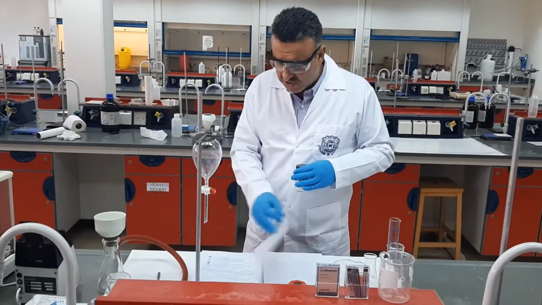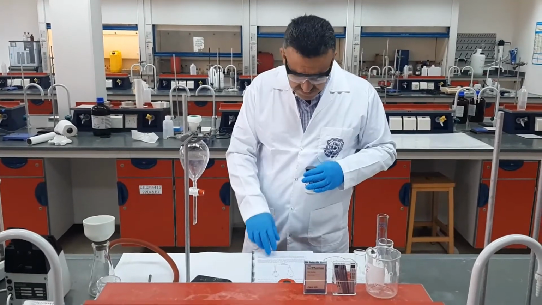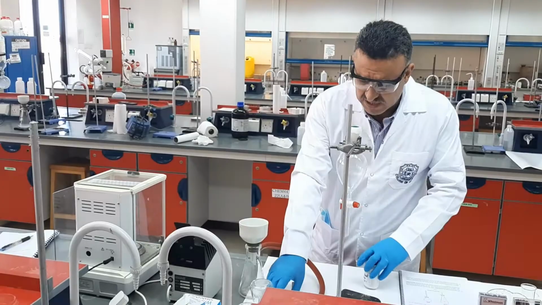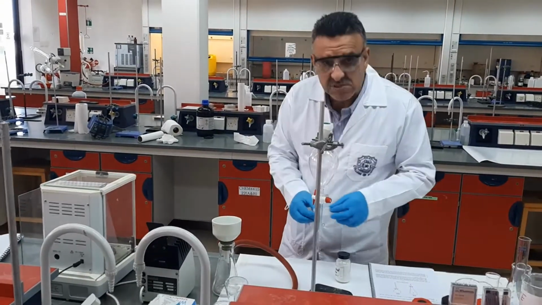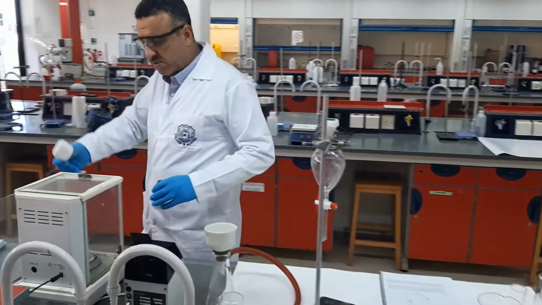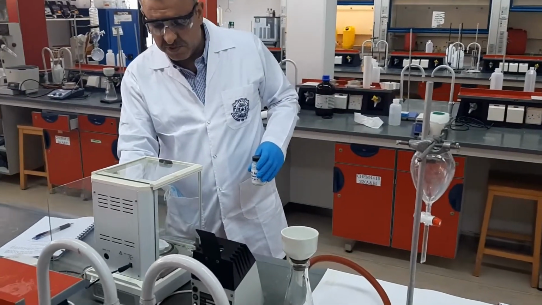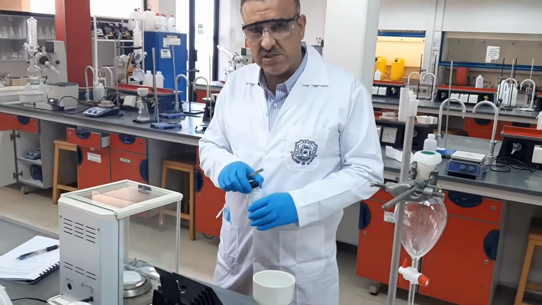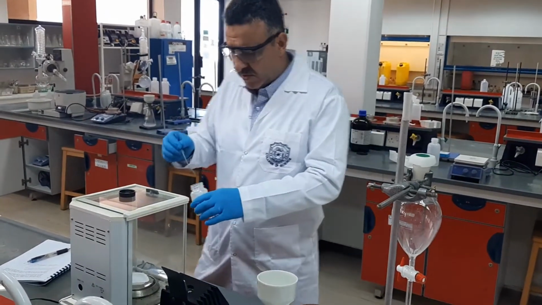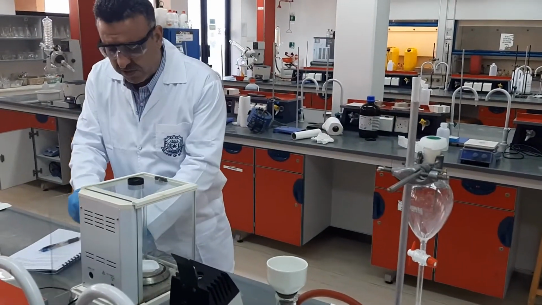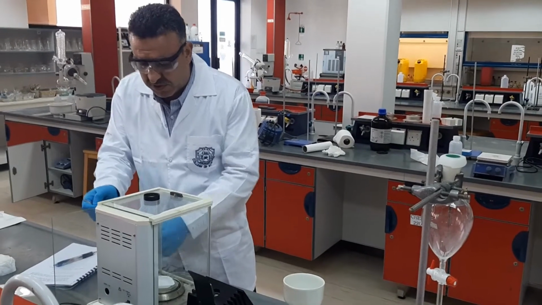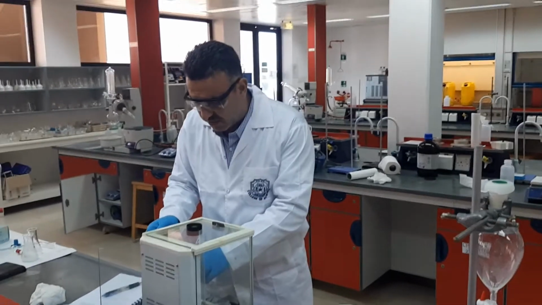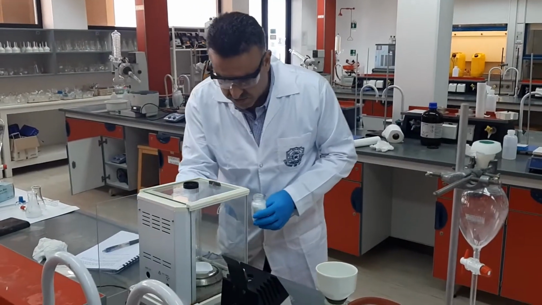According to your procedure, we have to take 2 grams of this mixture, and, as usual, we use the weighing boats. Here we use the weighing boat first, and then we tare it to 0, and then we will take approximately 2 grams, but we will record the measurement precisely in our logbook or in our notebook.